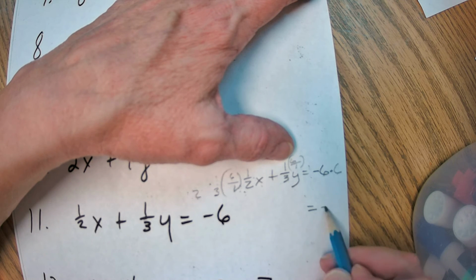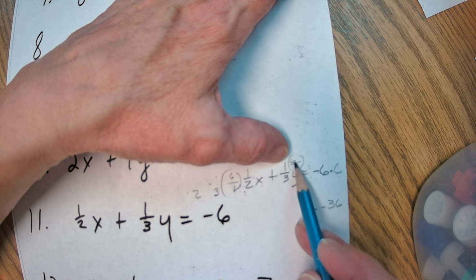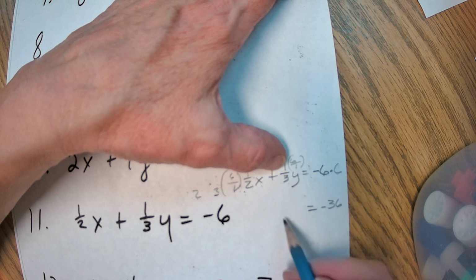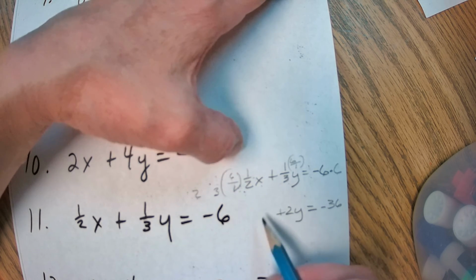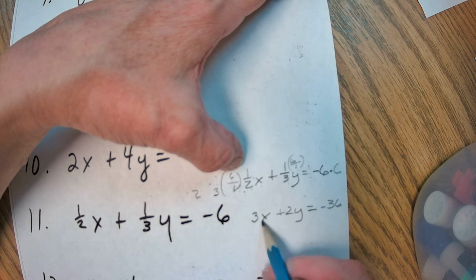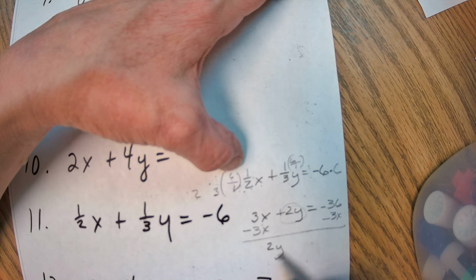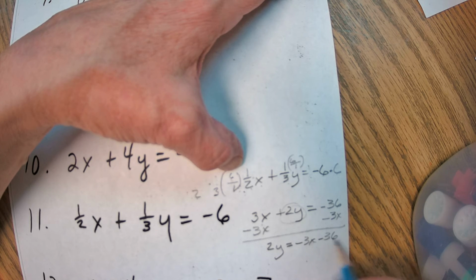And then I'm going to multiply this by 6, and I'm going to multiply this by 6. So on the right, I would have -36. This term right here would be 6/3, which I know is 2y. This would be 6/2, which would be 3. So now I've rewritten this equation, and there's no fractions. So now let's go ahead and solve for y. I want to get rid of this, so I'm going to subtract 3x from both sides, which leaves me 2y equals -3x minus 36.